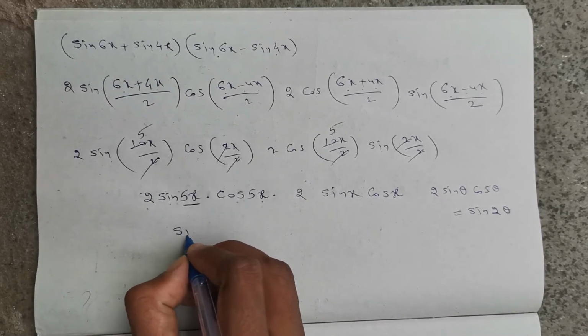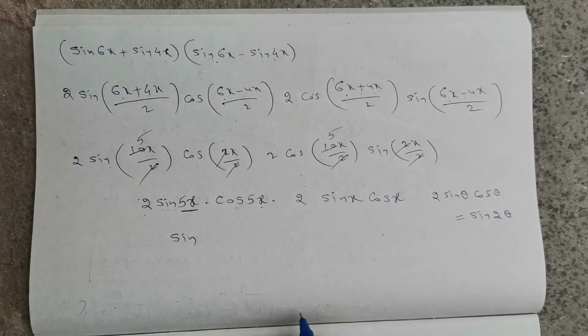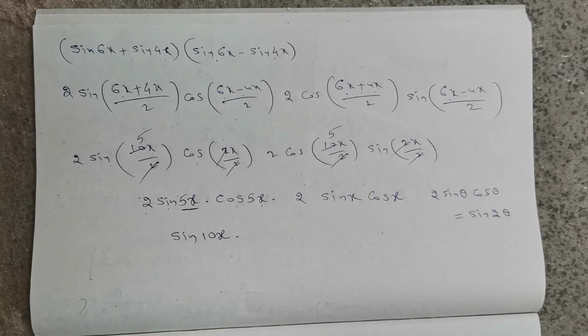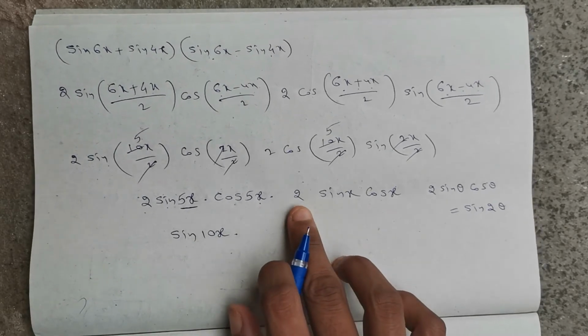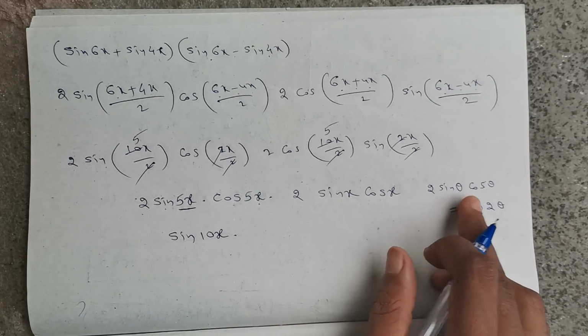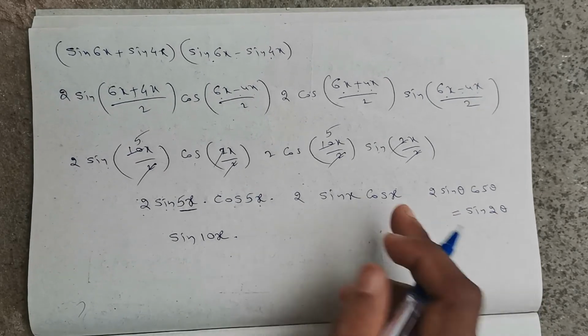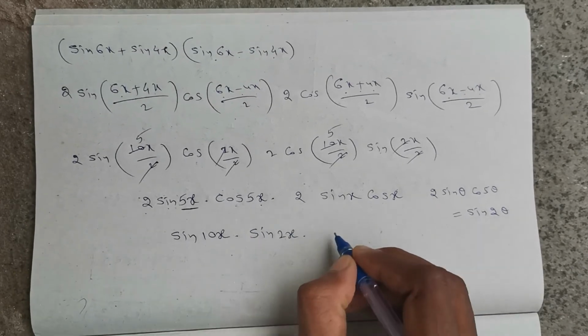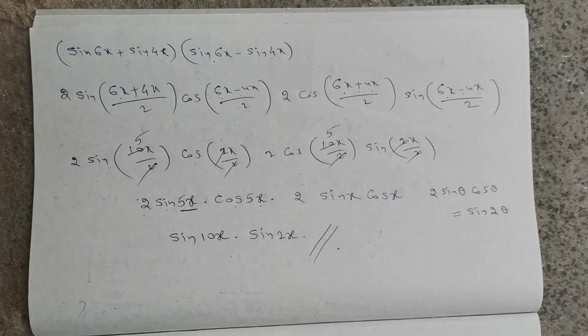So we will get sin of 2 into 5x, that is sin 10x, times, again this is 2 sin x cos x, which is in the form of 2 sin theta cos theta. So 2 sin x cos x will become sin 2x. Hence proved.